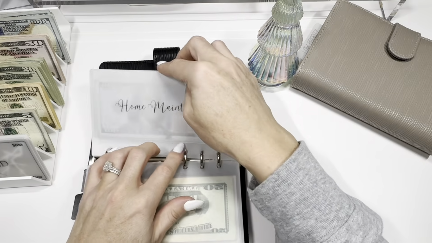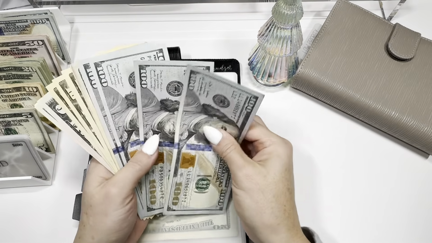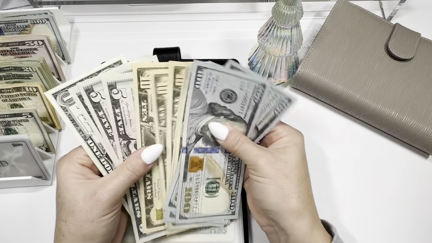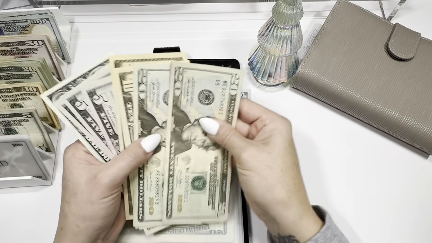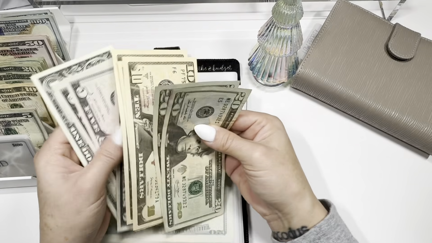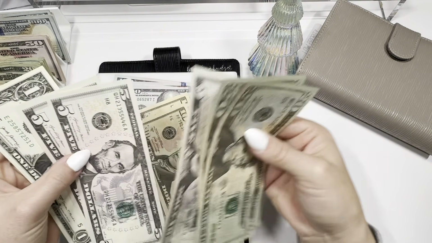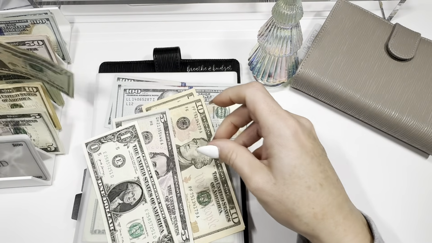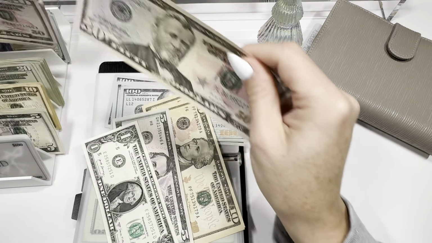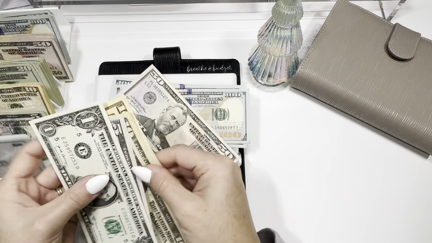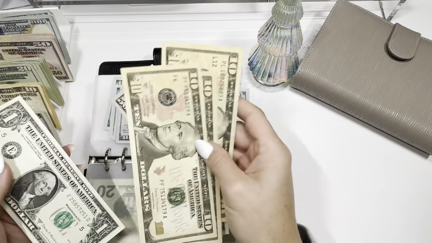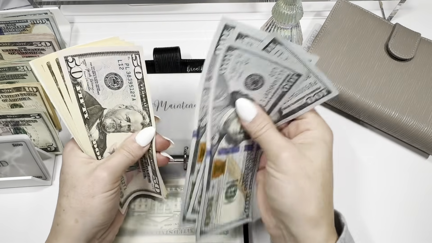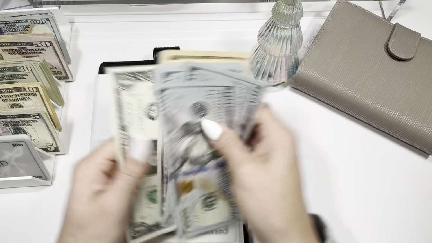Moving right along, home maintenance. 1, 2, 3, 4, 20, 40, 50, 60, 70. Okay, so not enough for a $500 placeholder. 20, 40, 50. We can do a 50. That's a nice 50. I'll leave a little bit of smaller bills just in case we do need to make change. So 100, 200, 300, 450, 60, 70, 85, 86.